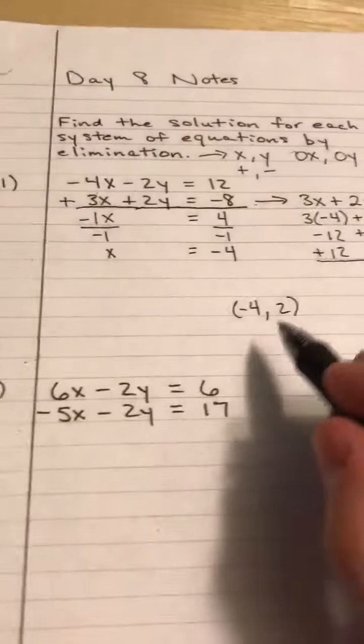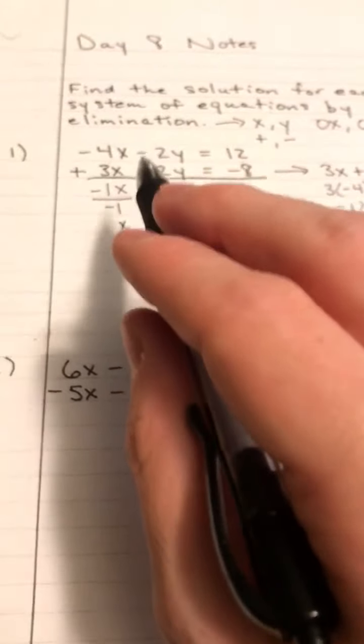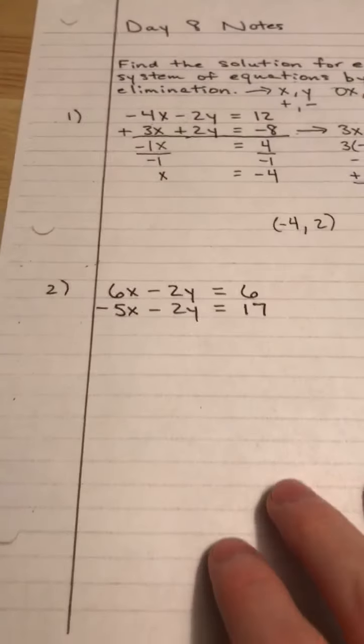Now, of course, you can plug these numbers back in to check them with both of the equations, but I'm going to let you do that.